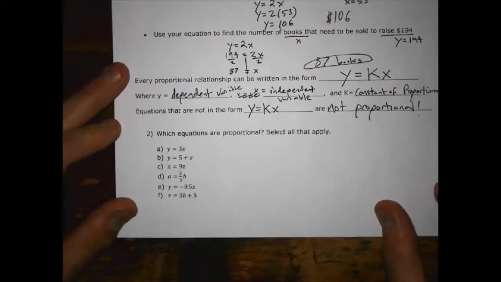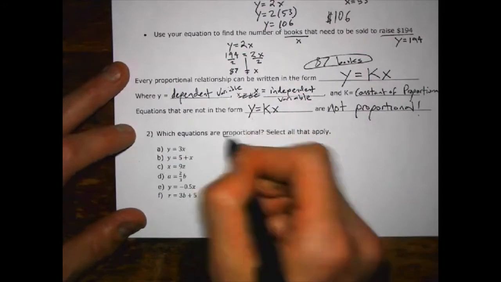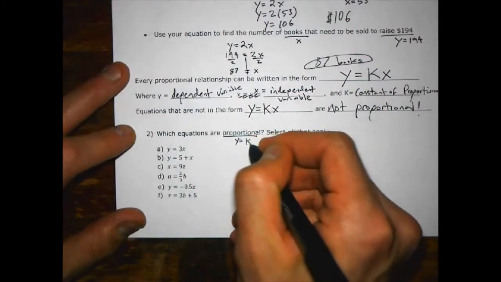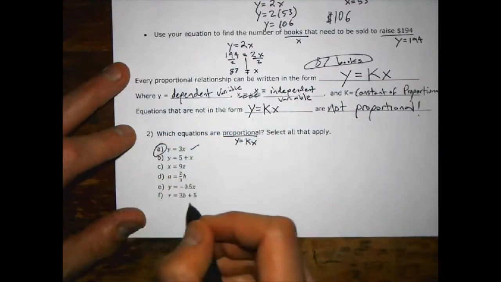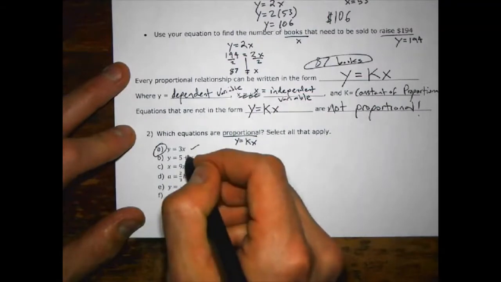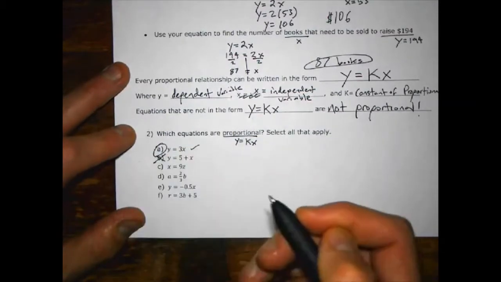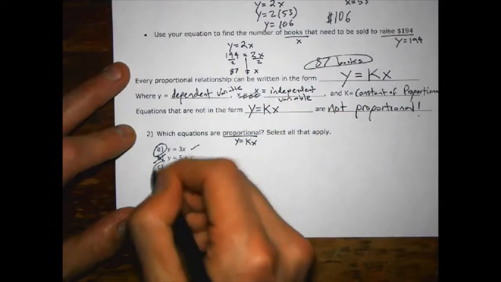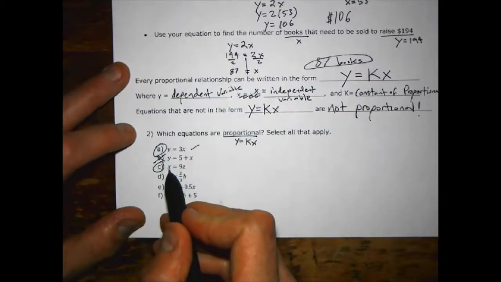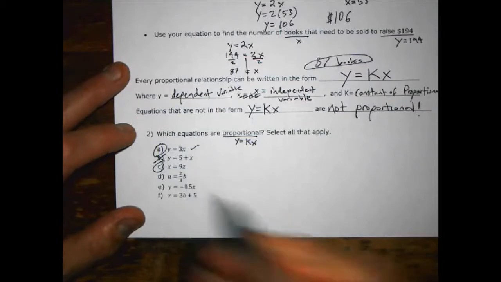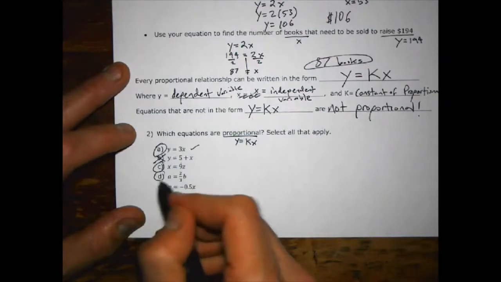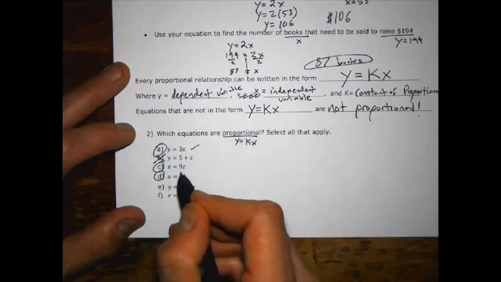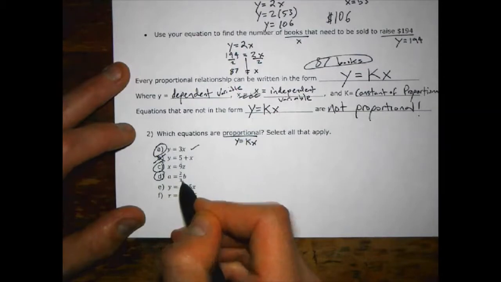Okay, so if we looked at a list of equations, like here, and we wanted to figure out which ones are proportional, we need to remind ourselves that we're looking for y is equal to kx. The first equation is definitely in that form. 3 is the constant of proportionality. The second equation is not, because a number is being added to x. The third equation is in that form. Even though x is the dependent variable and z is the independent variable, it's still in the form y equals kx. The constant of proportionality is 9. D is proportional because 2/3 is the constant of proportionality.